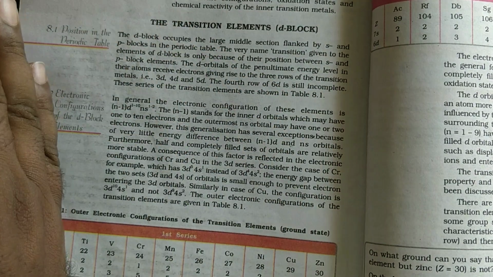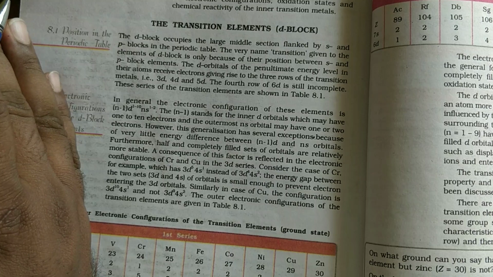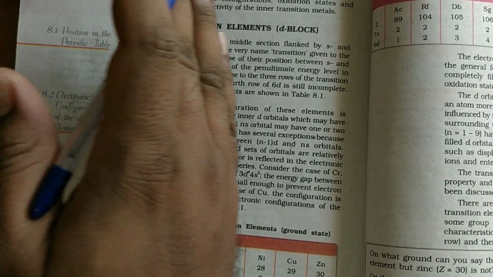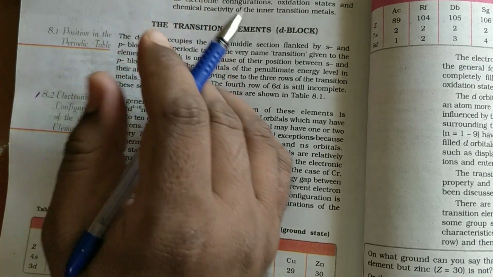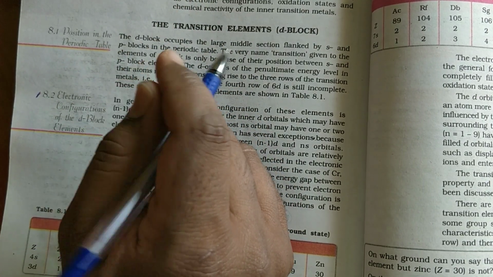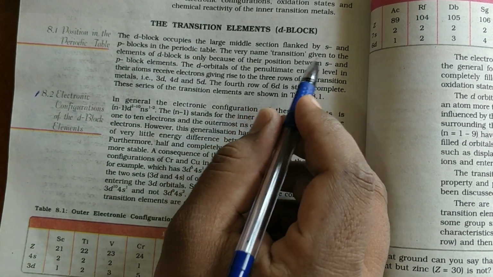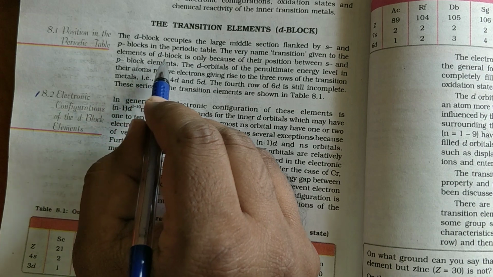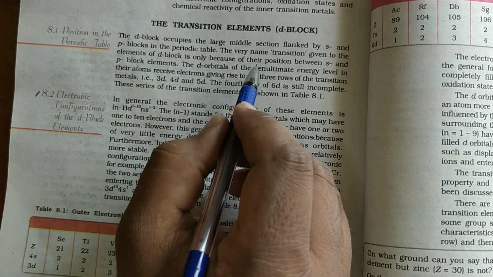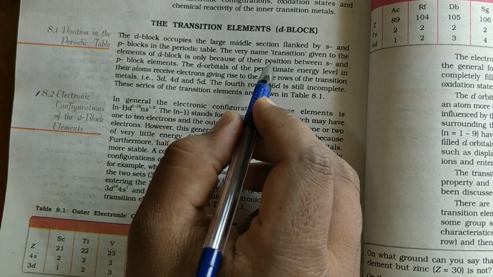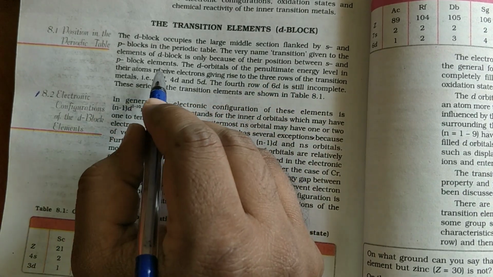While we are transiting from s block to p block, we get the properties of these elements. That's why these are called transition elements.